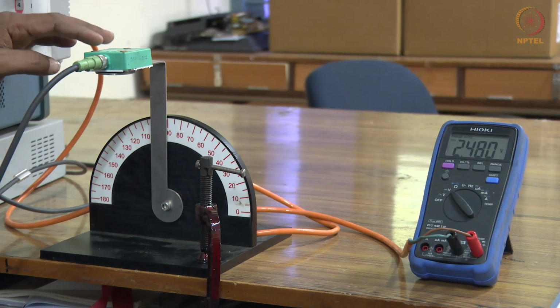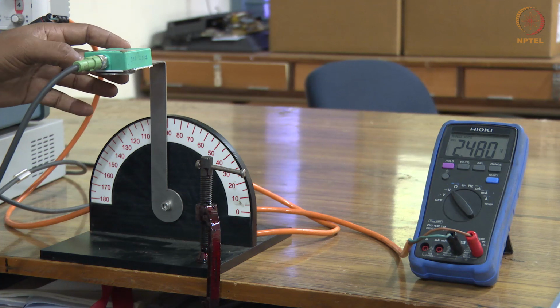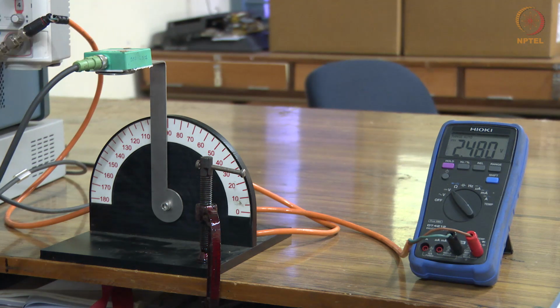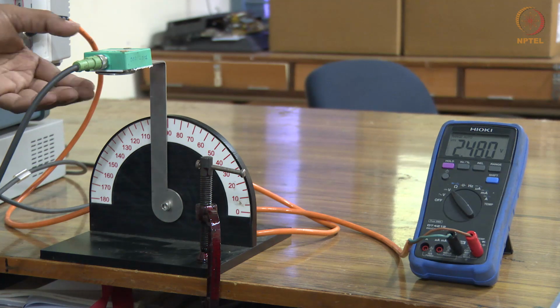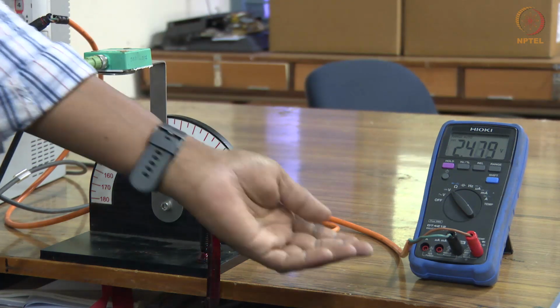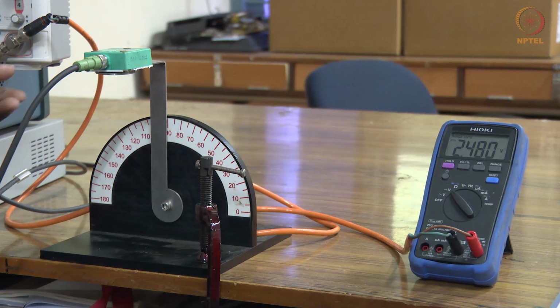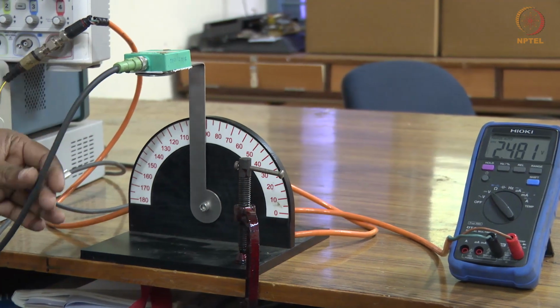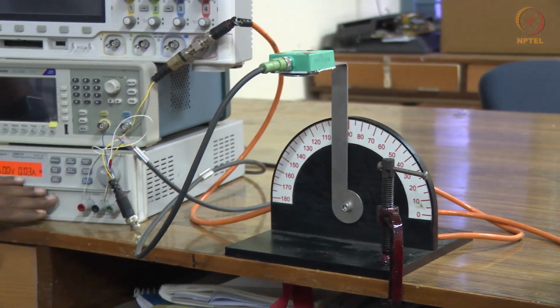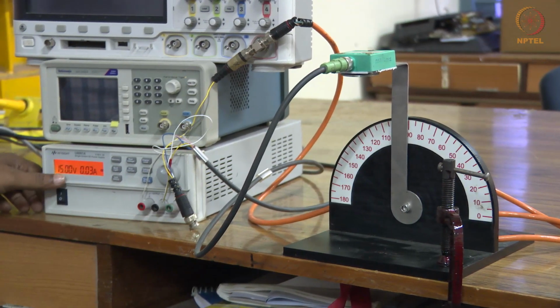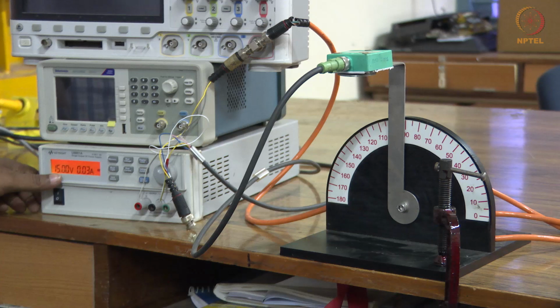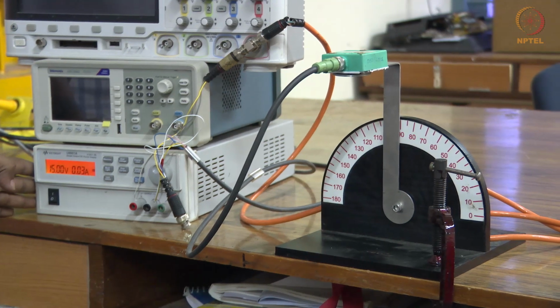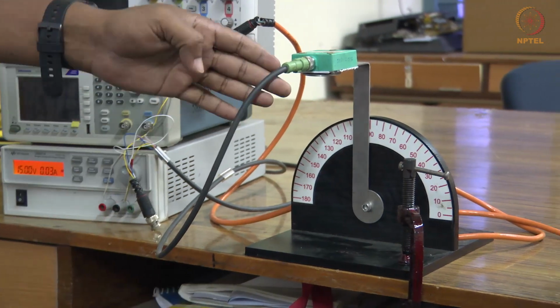For calibrating the inclinometer, we need the basic instruments: a power supply, the inclinometer sensor, and the multimeter. The excitation voltage of 15 volts is set by default through the power supply, and the excitation is already enabled.